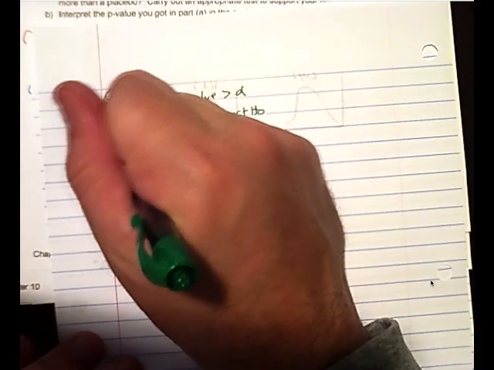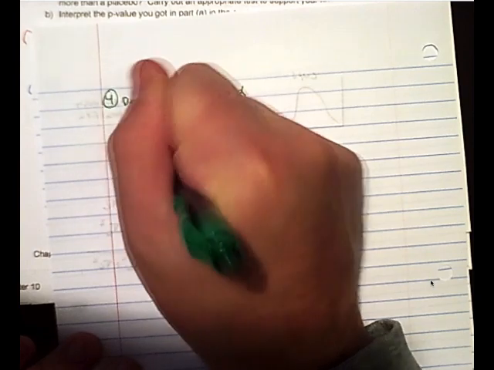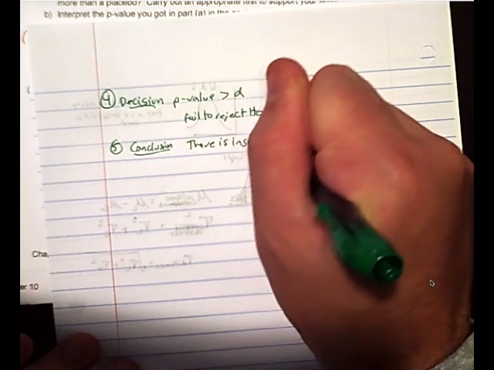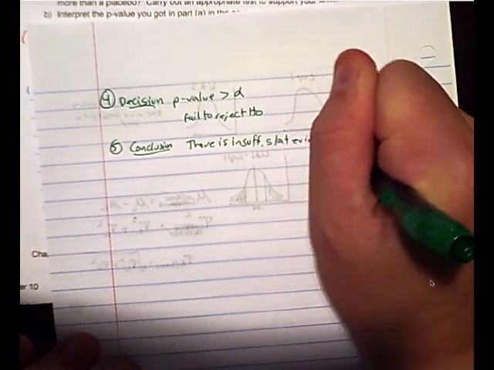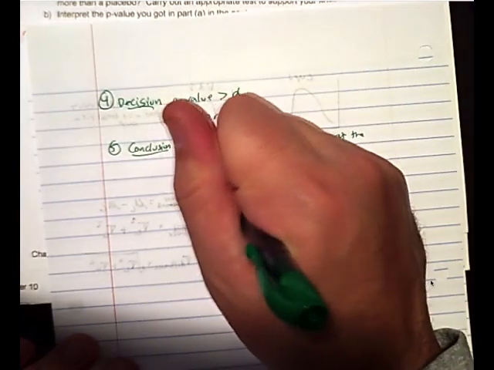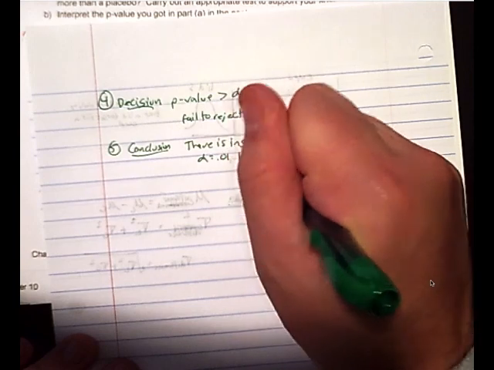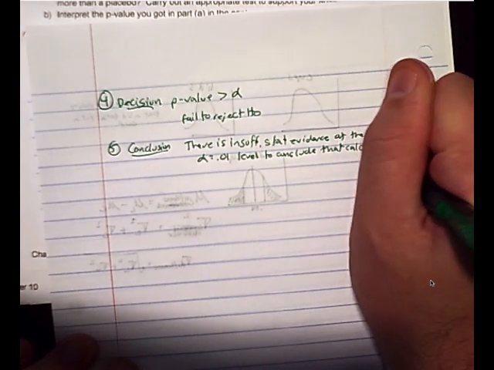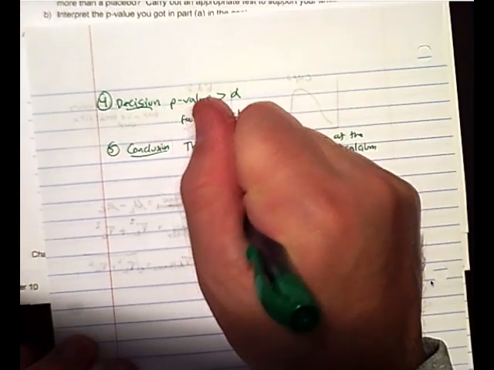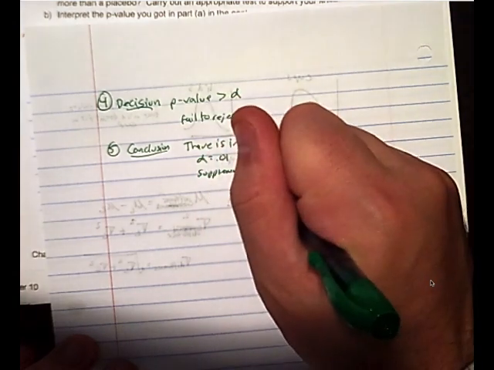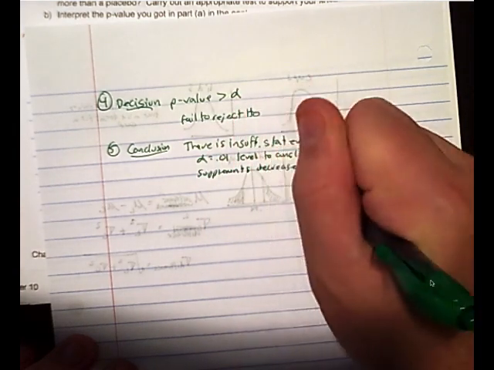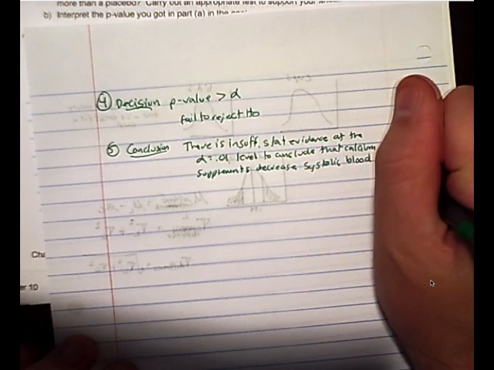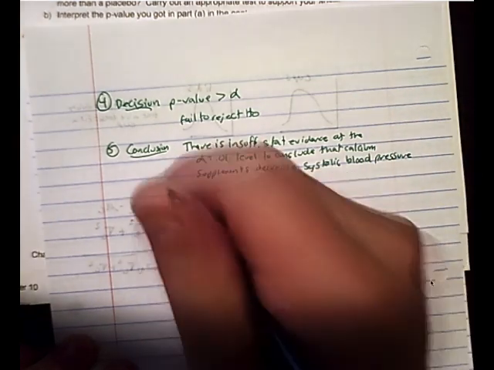All right, so what does that mean about my conclusion? There is insufficient statistical evidence at the alpha equals 0.01 level to conclude that calcium supplements decrease systolic blood pressure in healthy black men.